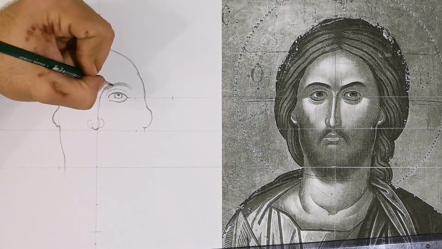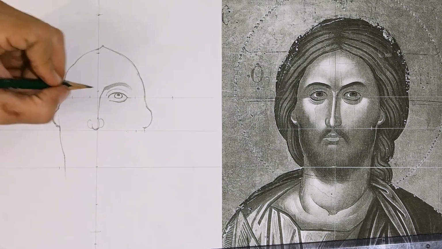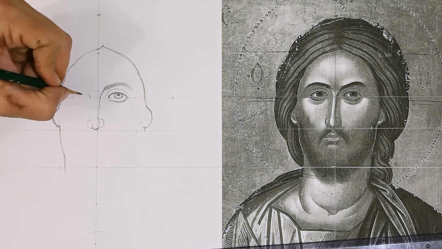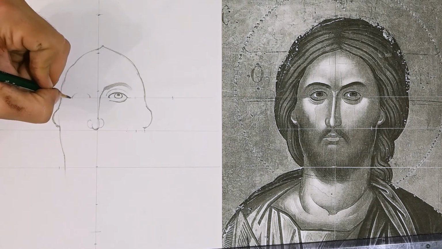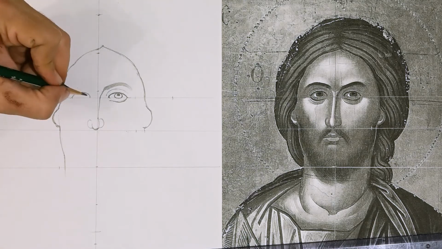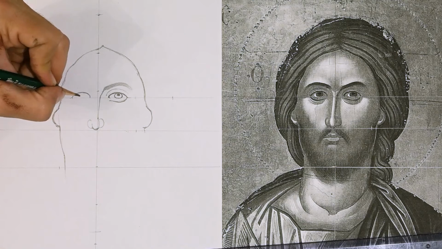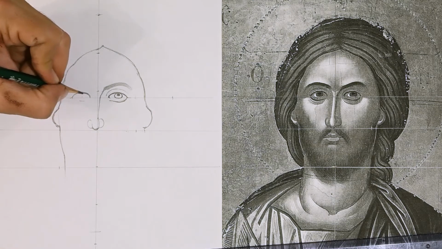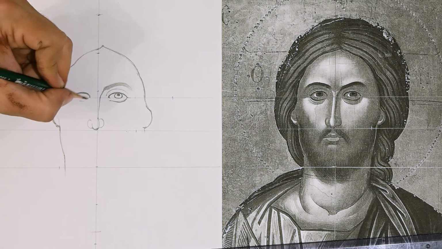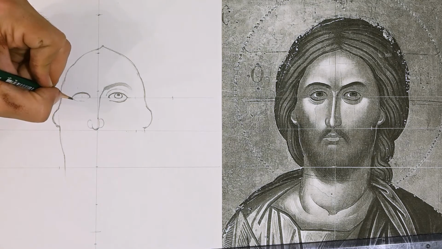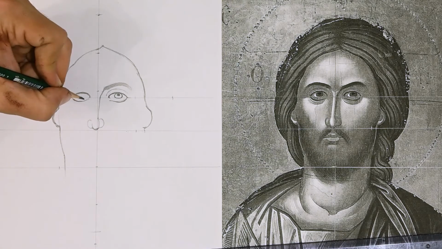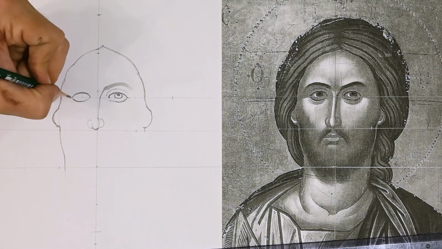This is a very easy method, and when you master this, you can definitely change the scale and paint smaller or bigger according to your desire. You can use two compasses then, one for your photo reference, and one that corresponds to the smaller size or the bigger size that you want to draw. This is a lesson for another video.